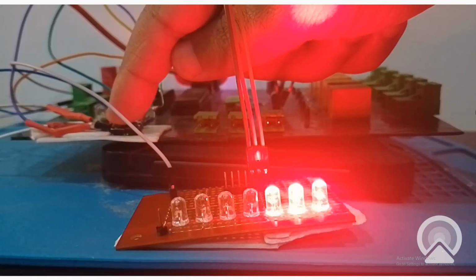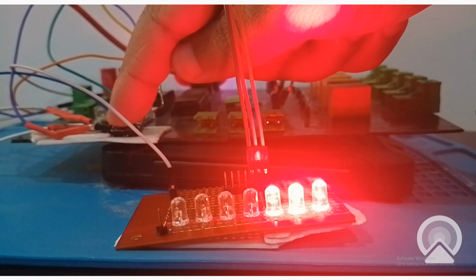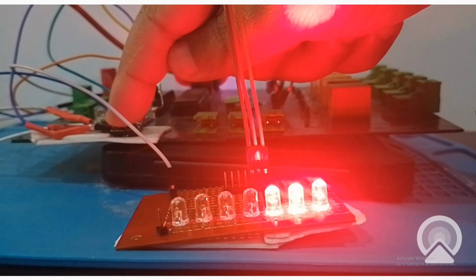So now I will press the increment button. It will increase the blinking speed. Oh sorry, it will decrease the blinking speed, or it will start blinking. At this time it is at faster 0 delay, no delay at all.